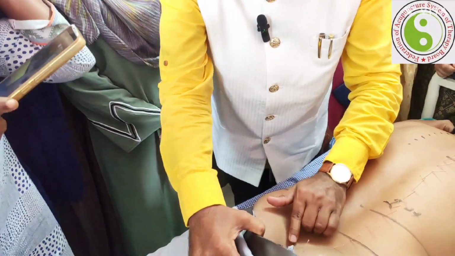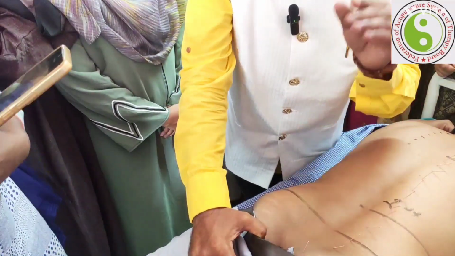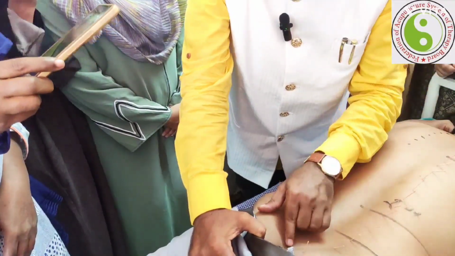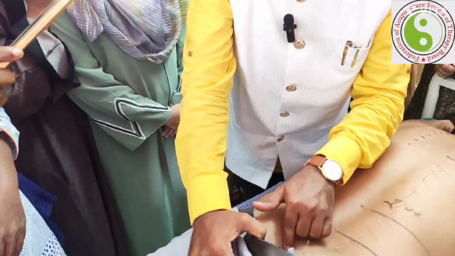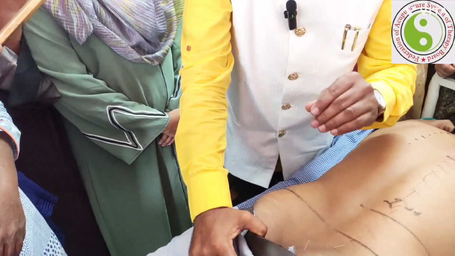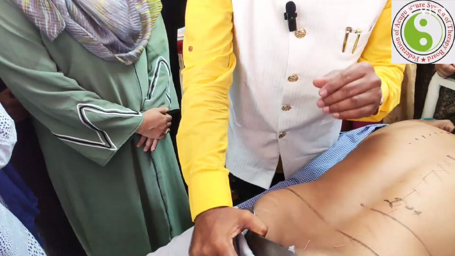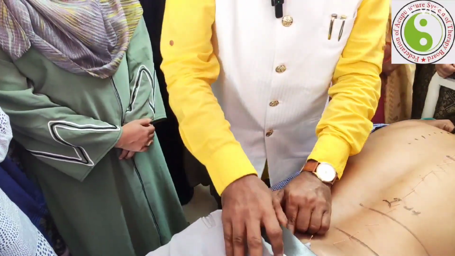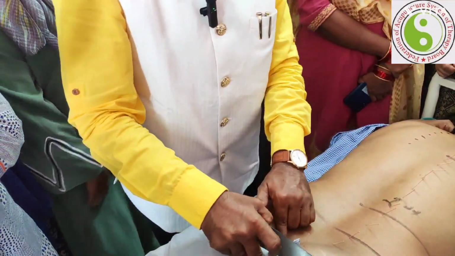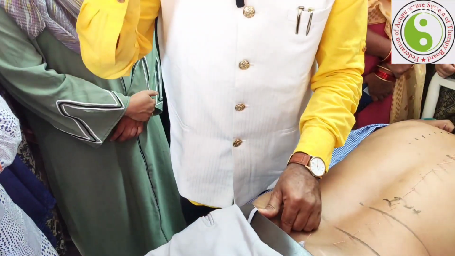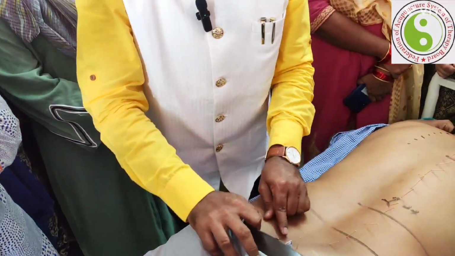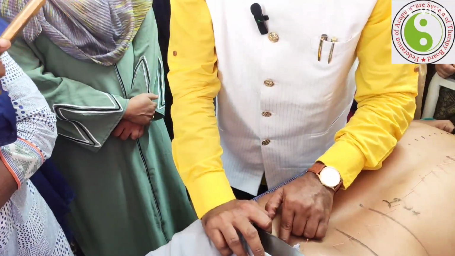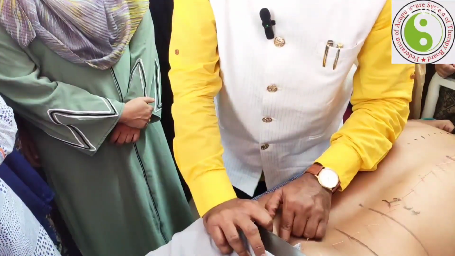This area to be known as the filum terminale. F-I-L-U-M, filum terminale. That means terminated till here. This terminated region is known as the sacrum 4 vertebra.